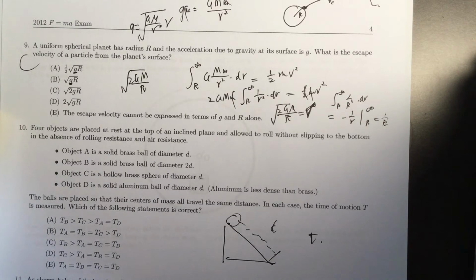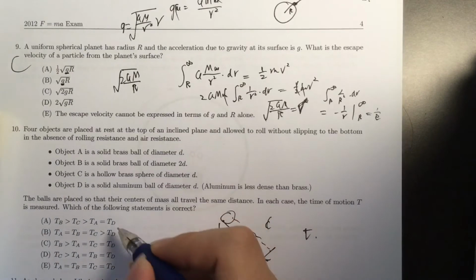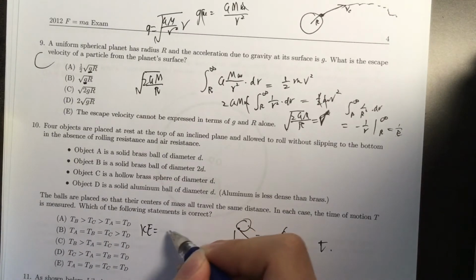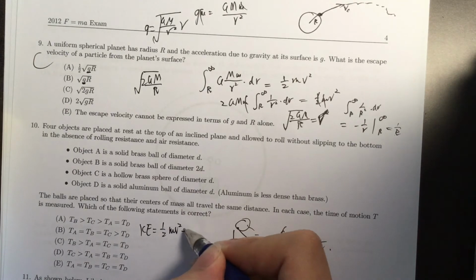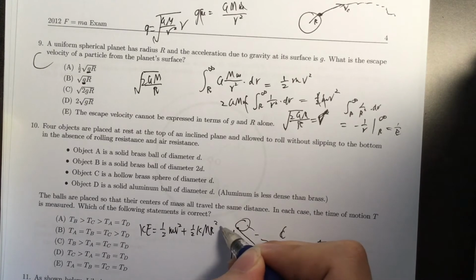By knowing the speed and that the incline is constant, we can know which will travel faster or slower. So the kinetic energy is equal to 1/2 m v squared plus 1/2 times the constant k times m r squared times omega, where omega is v over r.